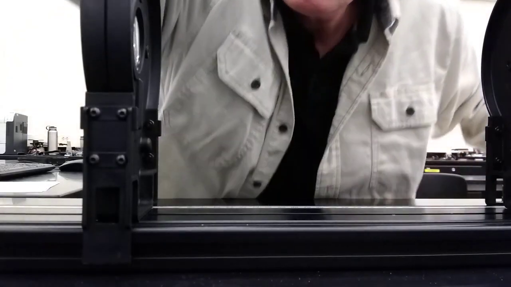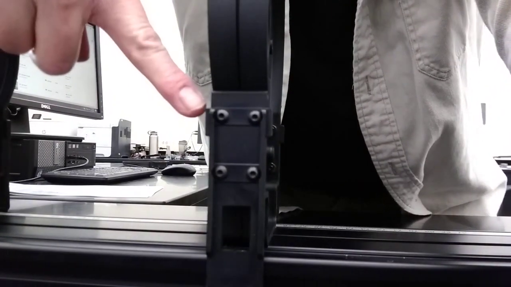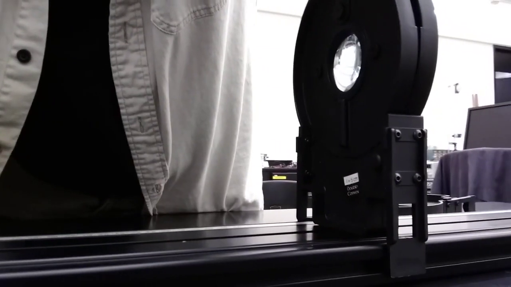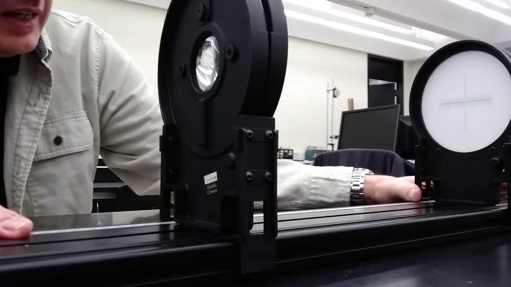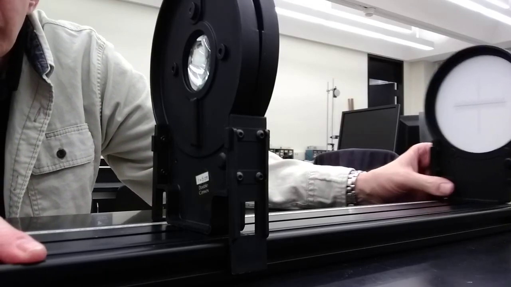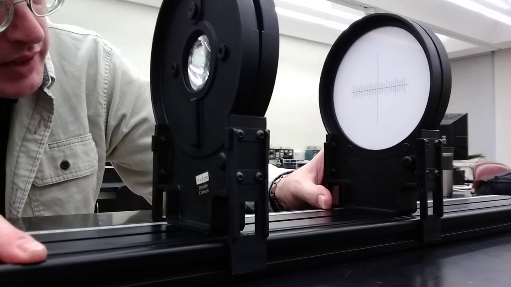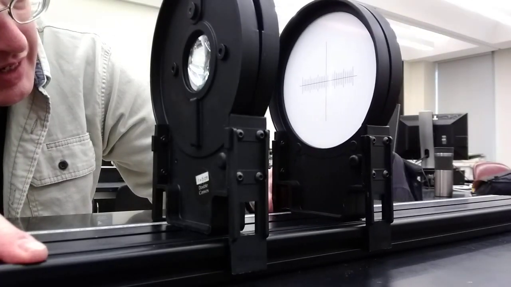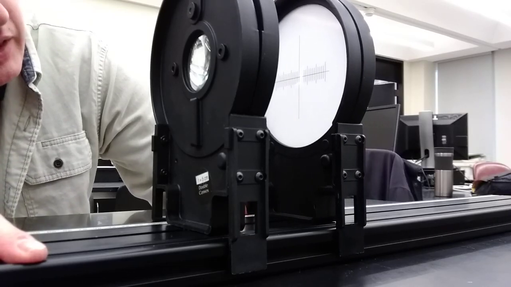So I have the light source at 100 centimeters, the 10 centimeter lens at 80 centimeters, the 5 centimeter focal length lens at 50 centimeters, and I'm going to put the screen over here and move it until I get an image of the L, which, if I followed the directions correctly, I ought to get, and I do. Cool.